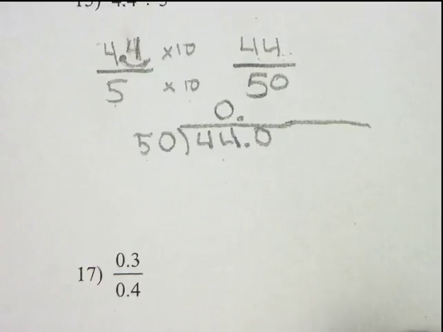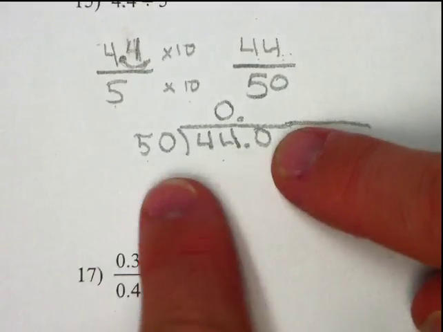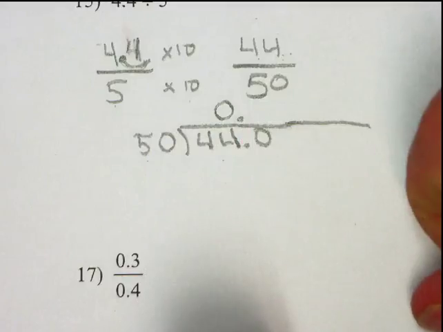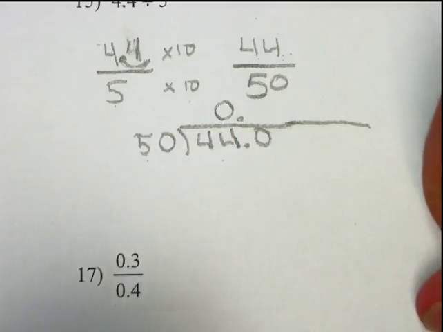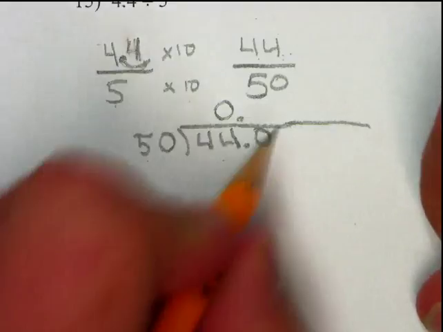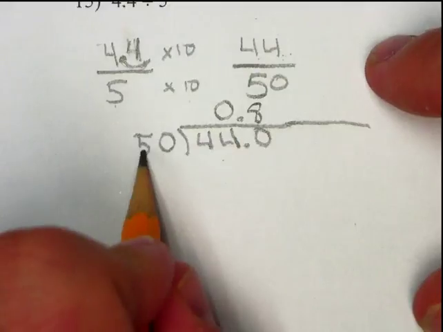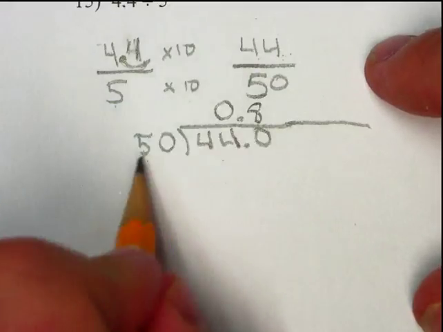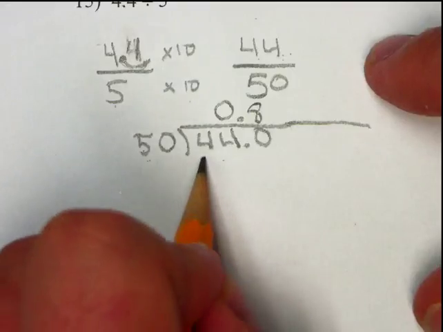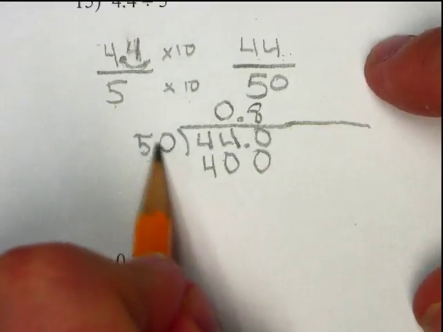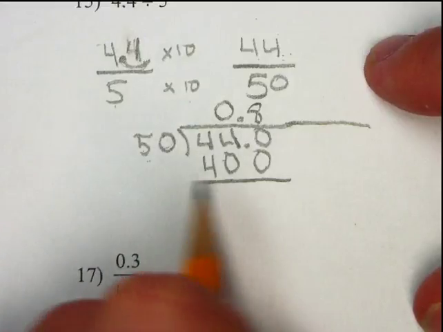So if it helps, think about this. How many times, cover up a 0 on each one of them. How many times does 5 go into 44? 8 times, right? Because 5 times 8 is 40. 5 times 9 would be 45, too much. So we'll go 8. So if 8 times 5 is 40, 8 times 50 will be 400. Adding a 0. So having a 0 here, we'll add a 0 here. Subtract them out.